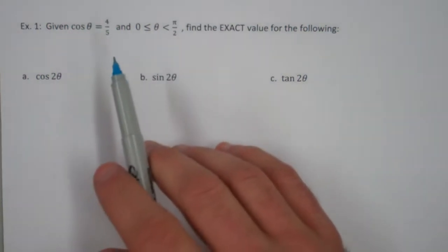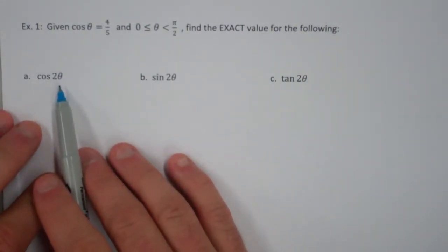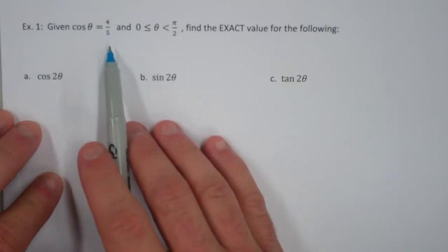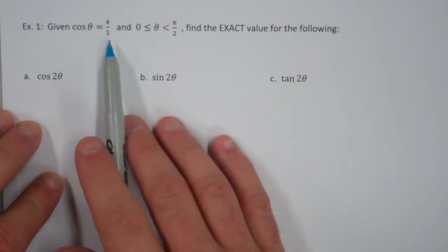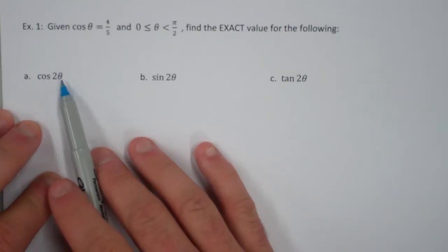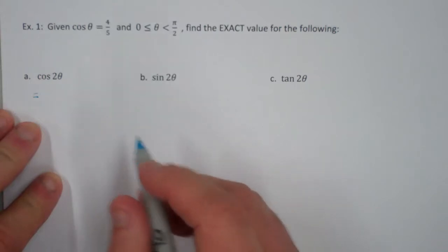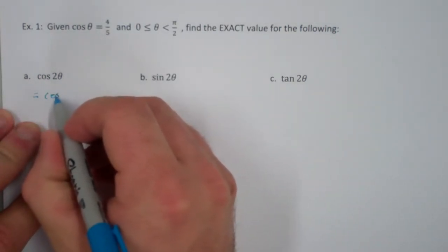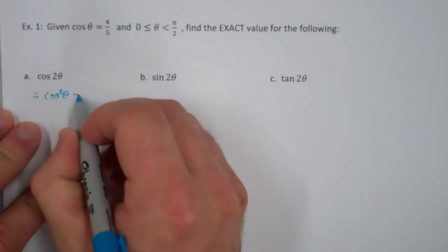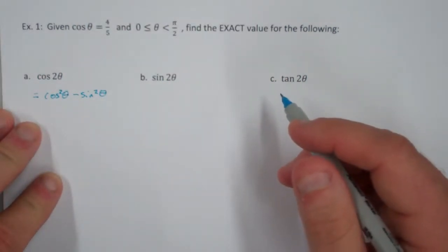And so what we want to do here is see how we can expand the cosine of 2 theta. If the cosine of theta is 4 over 5, we don't just double the ratio because we're doubling the angle, and that has some different implications. What we need to do is write down what that is. I'm going to use the cosine squared theta minus sine squared theta. You can use any of the other ones too, that's fine.